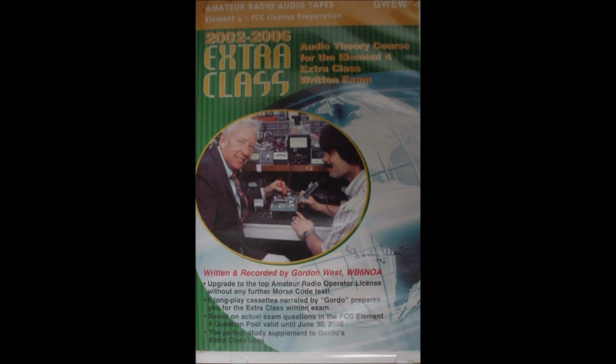So let's jump right into E7A01 and ignore this DX that's beginning to pour in on the bottom of 20 meters until after you pass your upcoming test. Okay, here we go, E7A01.